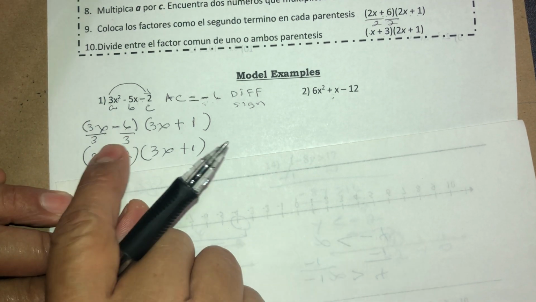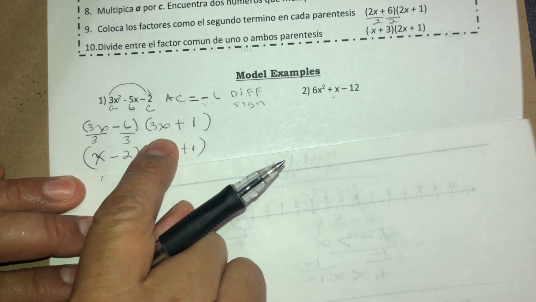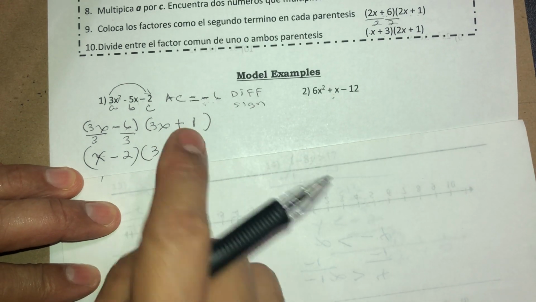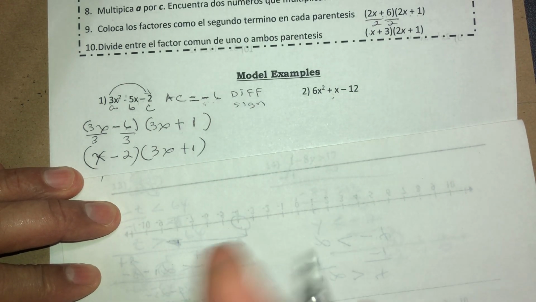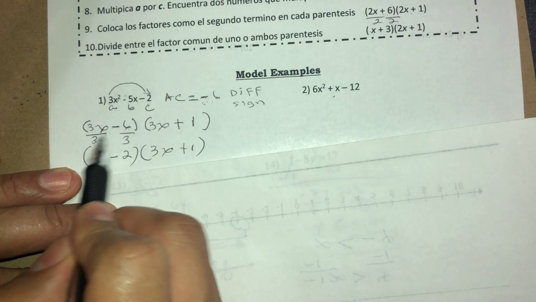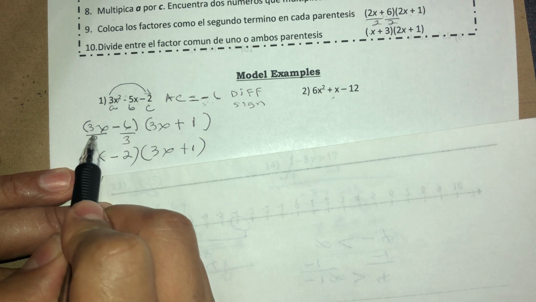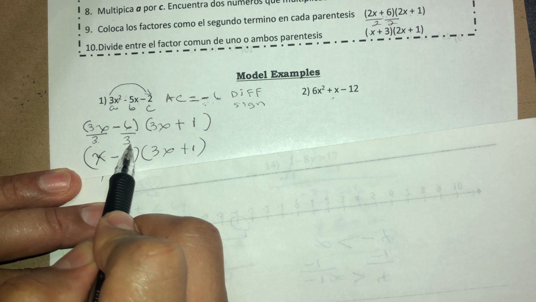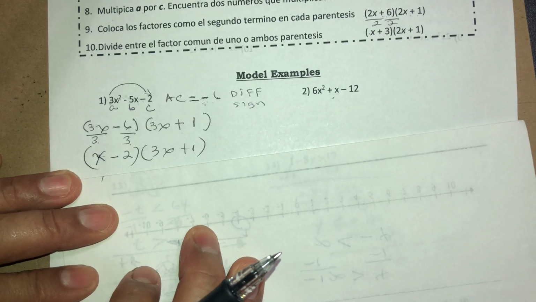So, acuérdense que solamente este tiene máximo común divisor. Este no. Este sí tiene 1, pero el 1 divide todos los números del mundo. Y cuando tú divides entre 1, te queda el mismo número o el mismo binomio o el mismo trinomio. Eso no va a cambiar. So, el máximo común divisor de aquí es el 3, porque yo divido el 3 entre 3 y 6 entre 3. Y me queda x menos 2.